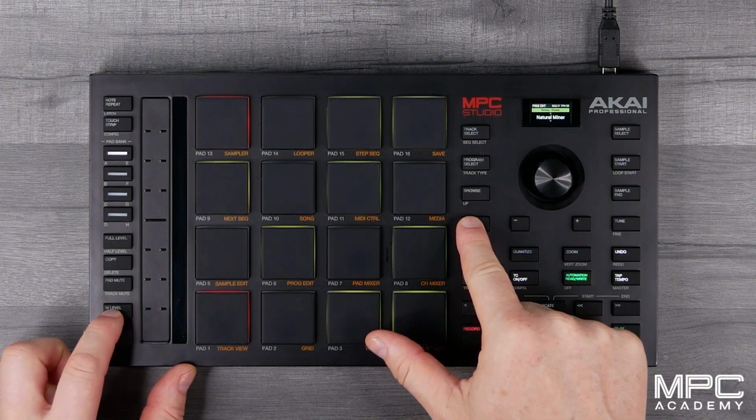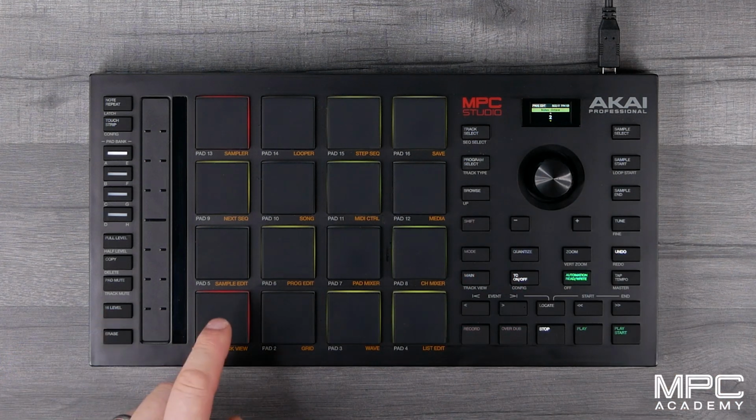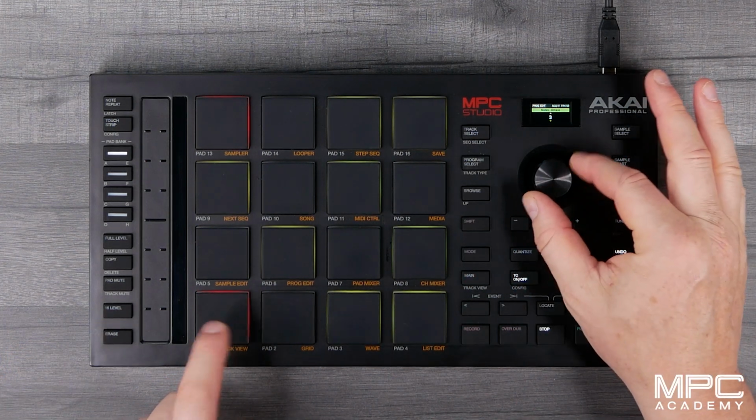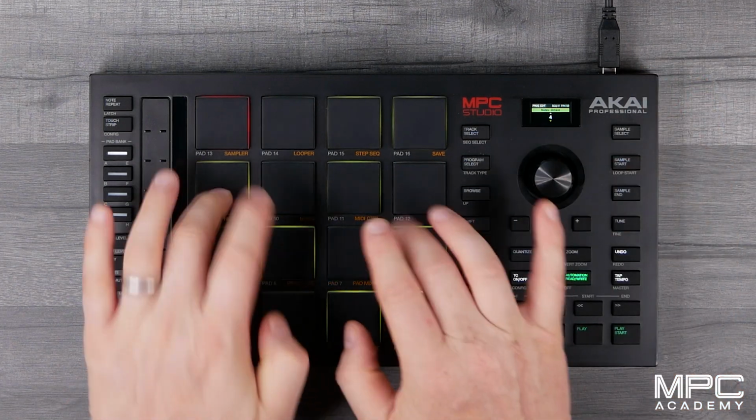Then if we hit 16 Levels again, we can change the octave. So this could be a C2, C3, C4.